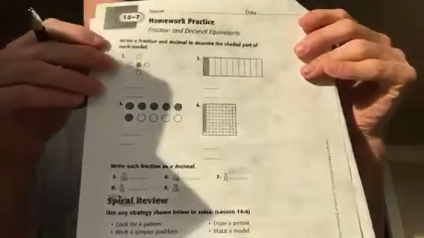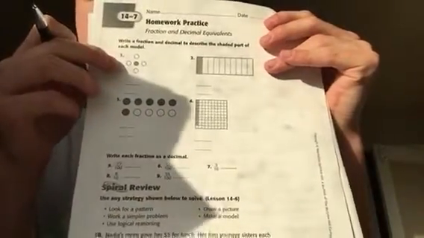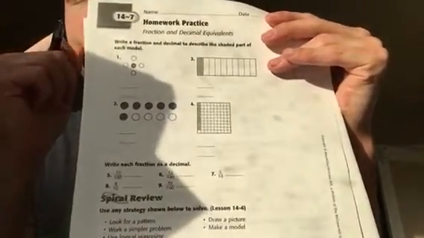All right, we'll do one more tricky one together, because this is actually the last of the tricky ones. So you're getting lucky for today, because we're going to do the tricky ones together. Looking at number 1, how many parts are shaded? Good. And how many total?